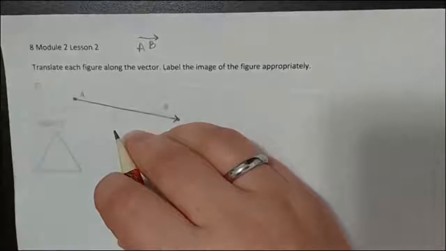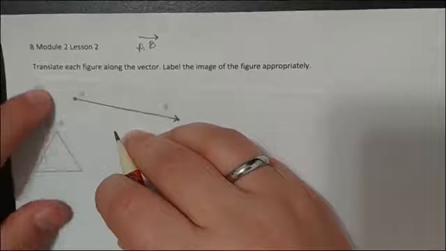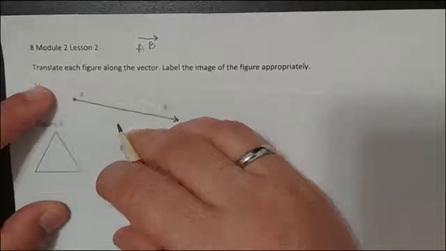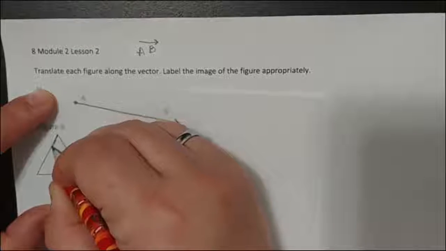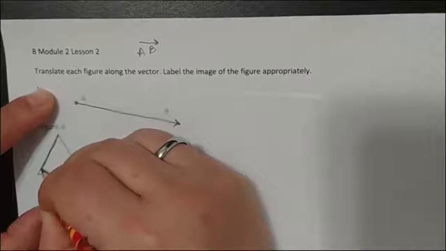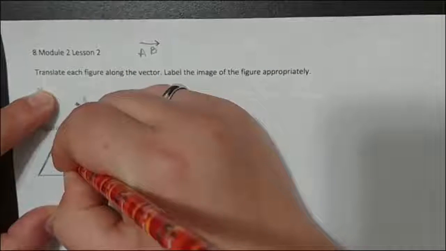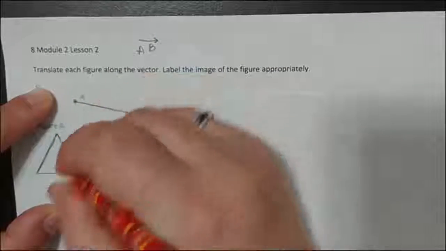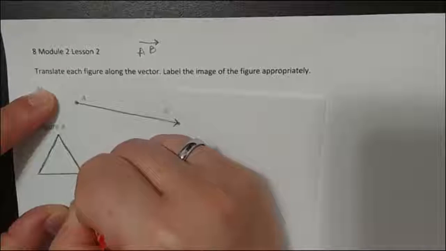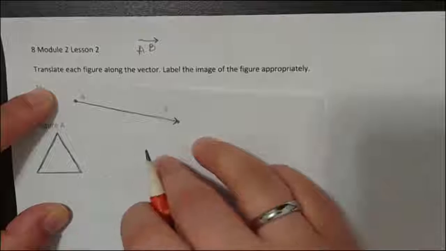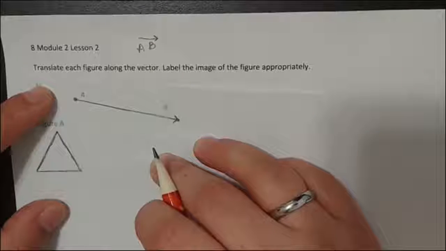Now we do the exact same thing with our figure. So I'm going to try my best to trace it as perfectly as I can. That's pretty good. There we go. So now to the translating part.